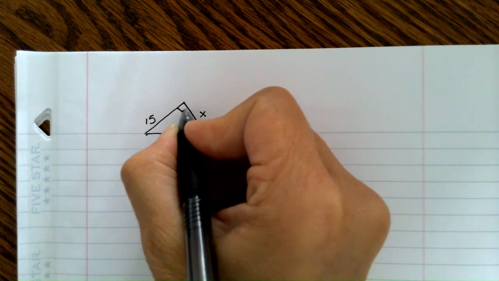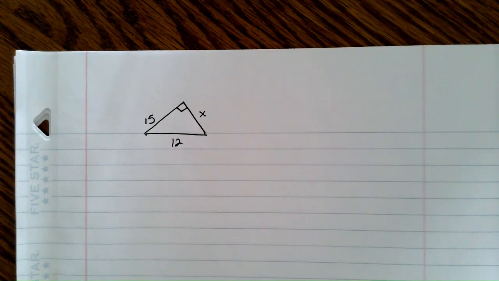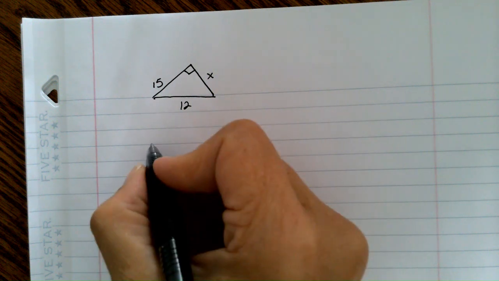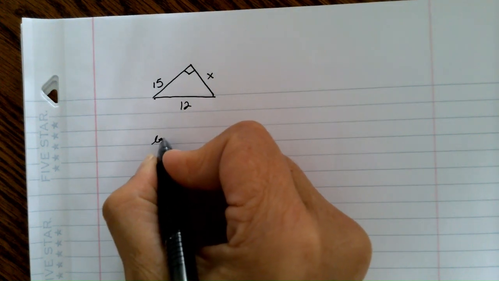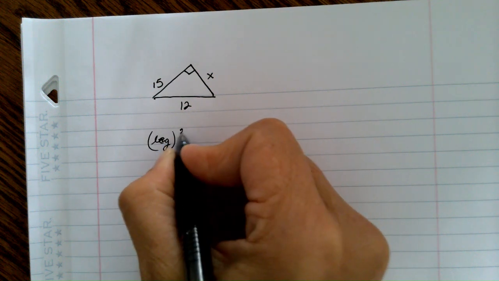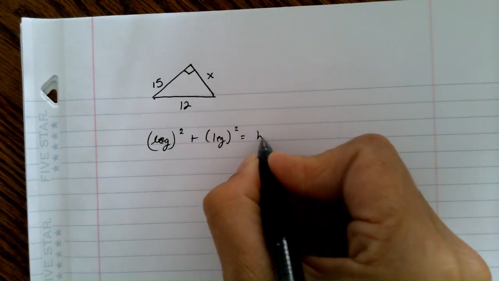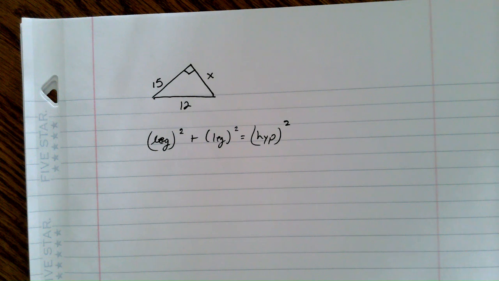I purposely called this X this time, so you didn't know whether it was A, B, or C. Here's the big thing: instead of A squared plus B squared equals C squared, we need to say leg squared plus leg squared equals hypotenuse squared. Okay? A and B and C are just placeholders for what they really are.